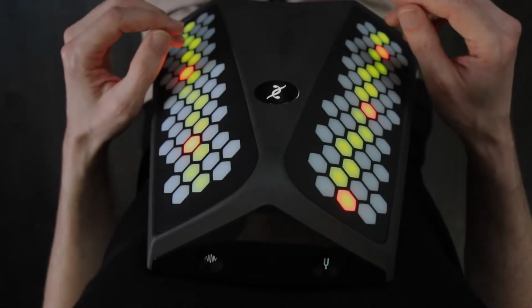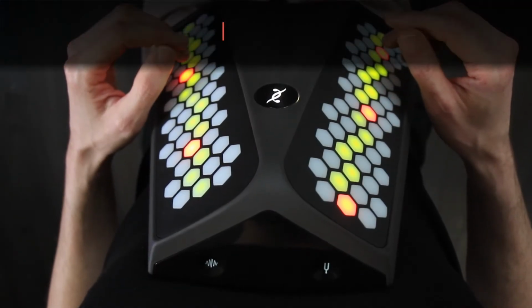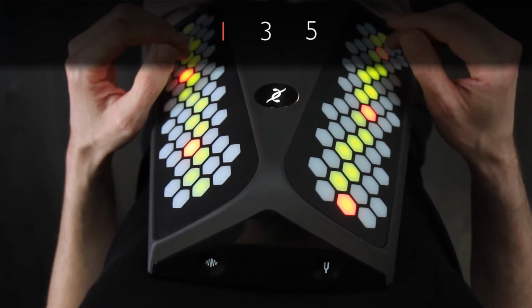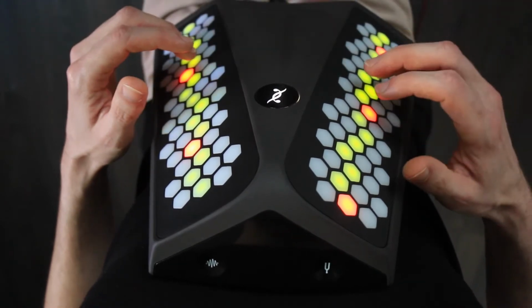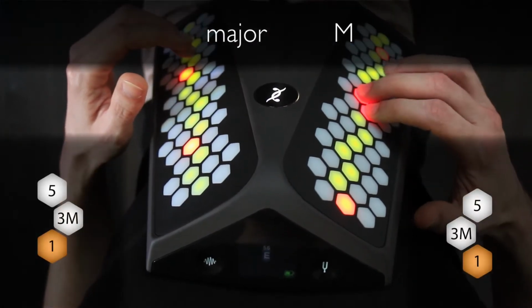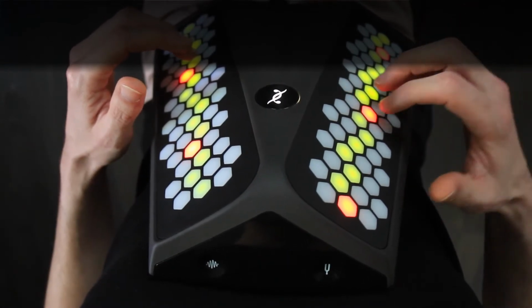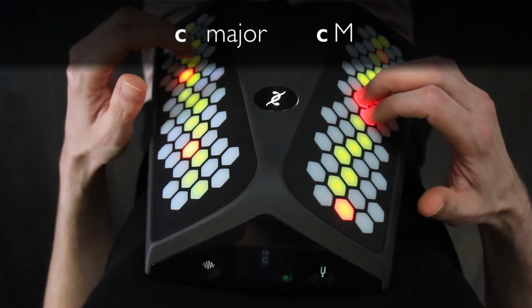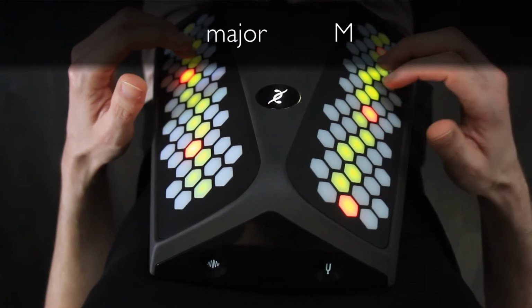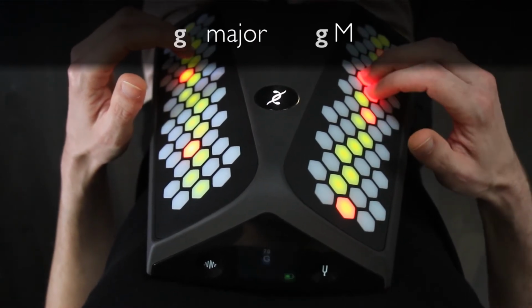A chord is a series of thirds. The easiest chords are composed of 3 notes, a fundamental, a third, and a fifth. For example, here's the major chord with a major third and fifth, written with a capital M. If we consider C as a fundamental, we have a C major. And if we consider G as a fundamental, we have G major.